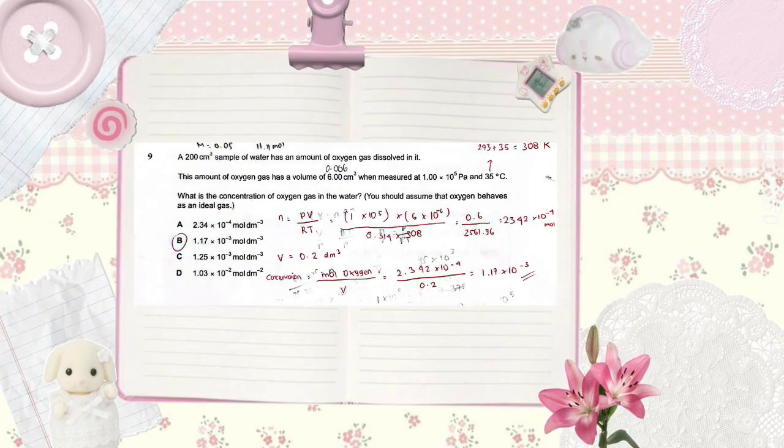Okay, next, to solve this question, we have to change the temperature first from Celsius to Kelvin. We have to add 273, so it equals 308 Kelvin. After that, we use the formula n equals PV per RT. For P, we use 1 times 10 to the power of 5, times 6 times 10 to the power of minus 6, per 8.314 times 308. It equals 0.6 per 2561.96, which equals 2342 times 10 to the power of minus 4.